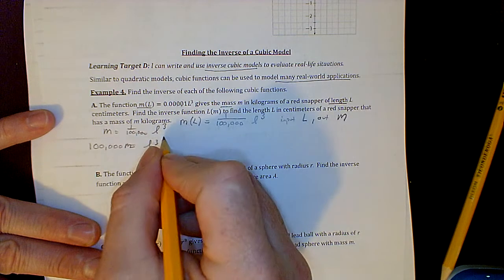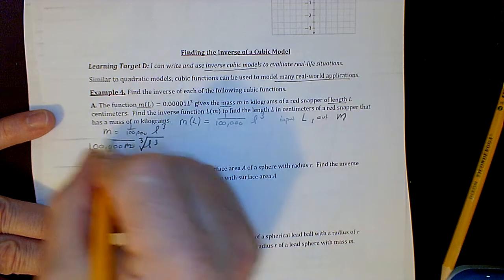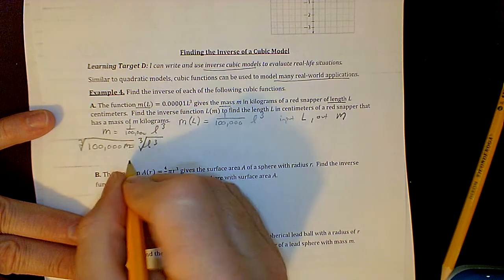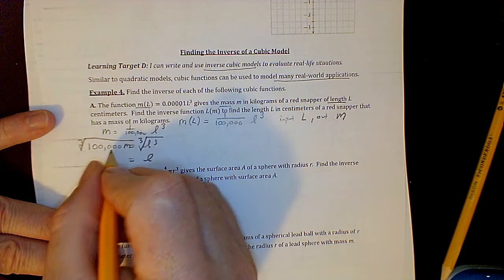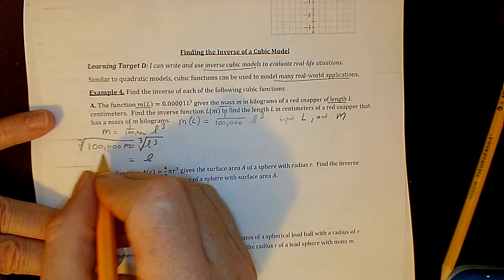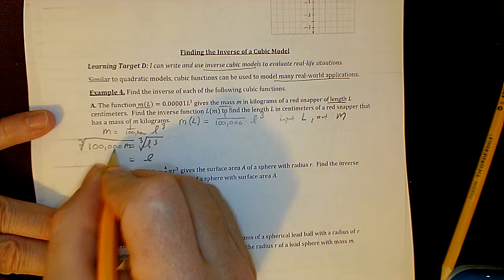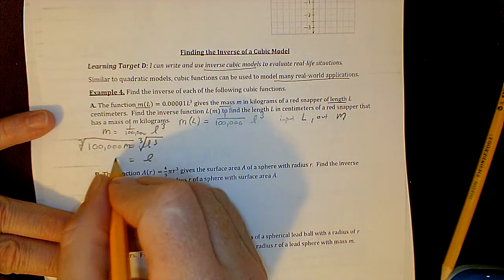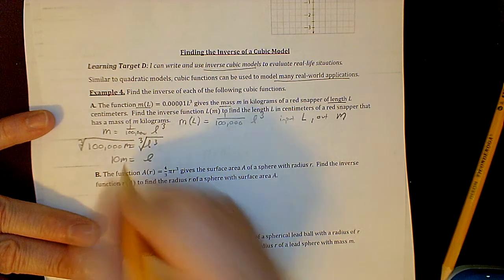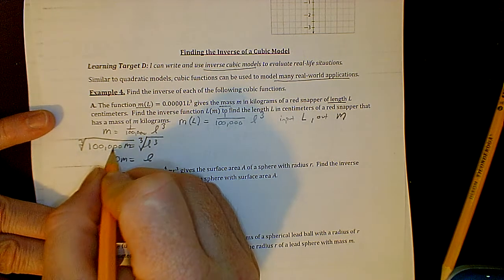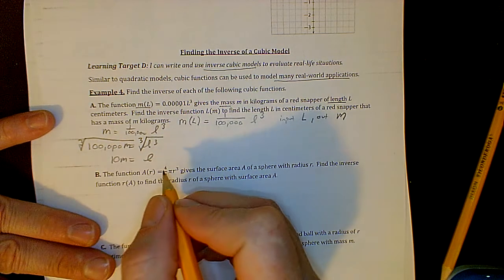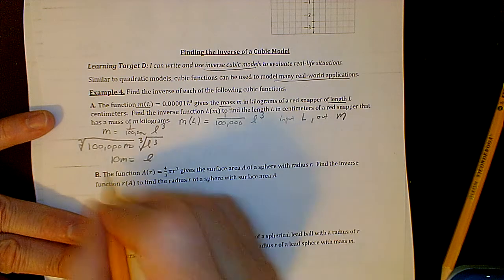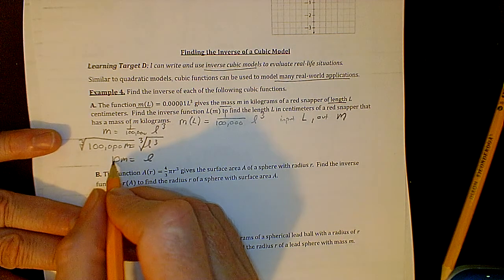And if we take our cube root, we get our length is equal to the cube root of 100,000 times the mass. Wow, it's not bad. 100,000 is 10, because 10 cubed gives me that many zeros, right?